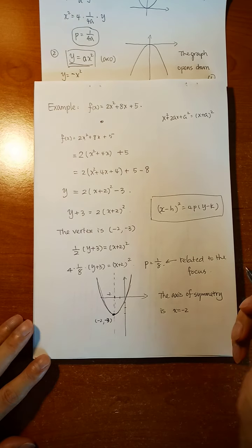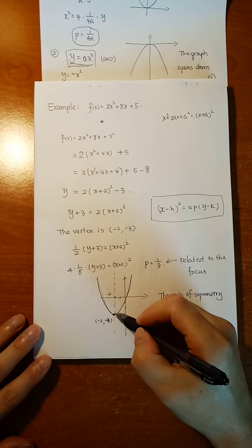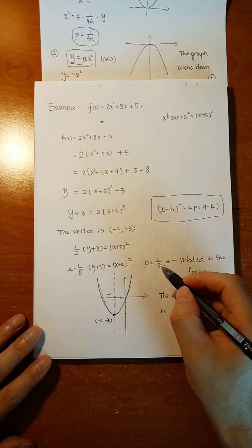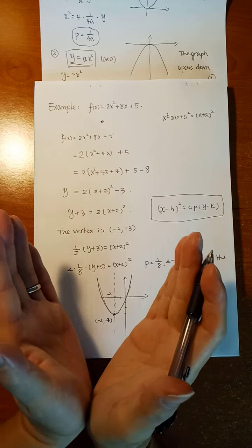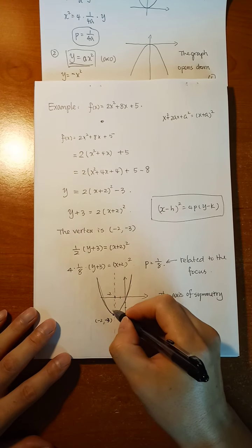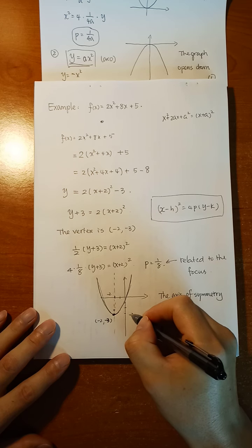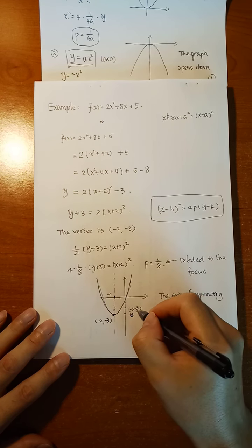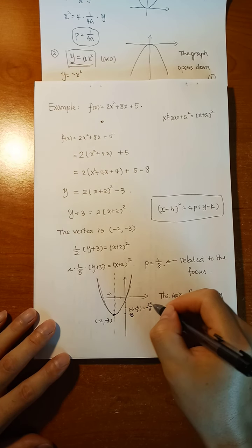So now, where is the focus? The distance between the focus and the vertex is 1/8. It's opening like this, so it's up. It's in this position, so it's -3 plus 1/8, which is negative 23/8.